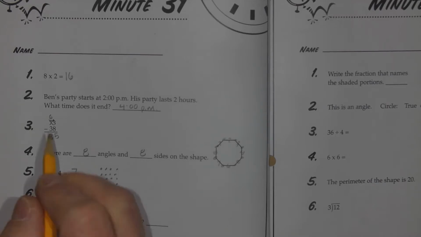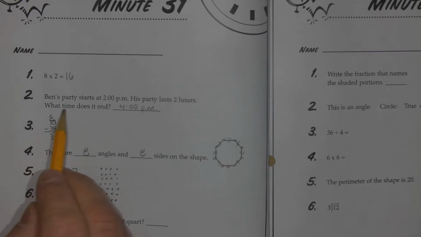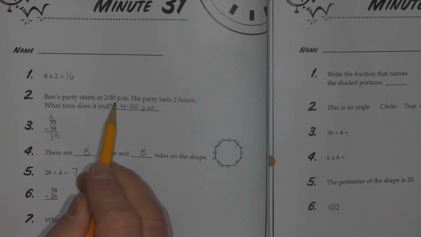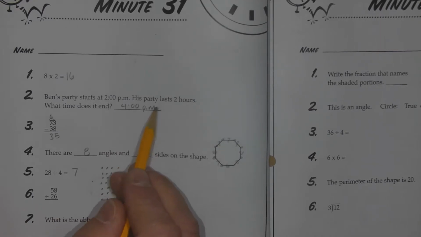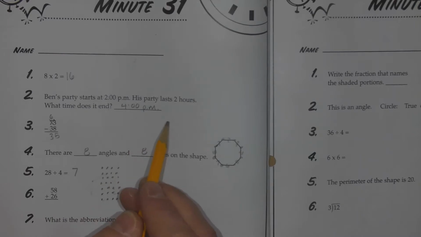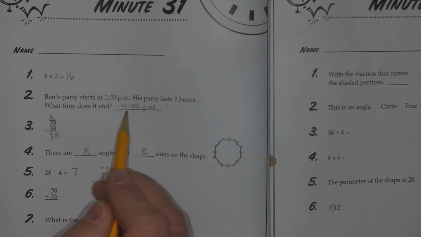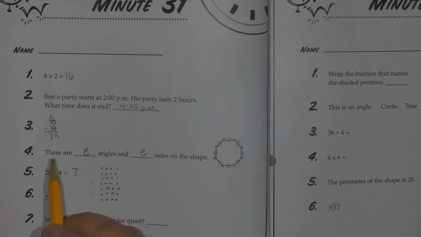All right, 8 times 2, your answer should be 16. 8 groups of 2 is 16. If Ben's party started at 2 and it lasted 2 hours, from 2 to 3 o'clock is an hour, from 3 to 4 o'clock is an hour. Those 2 hours leave the time at 4 p.m. So his party ends at 4 p.m.